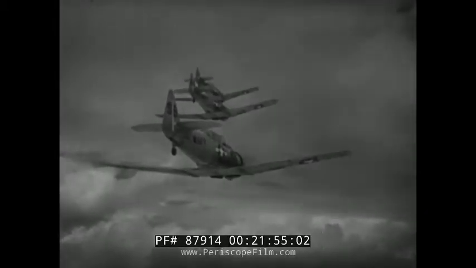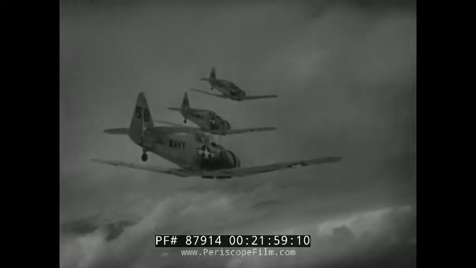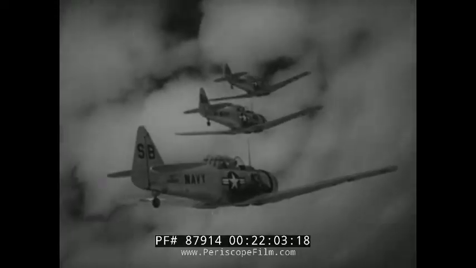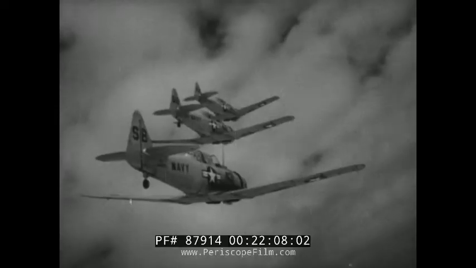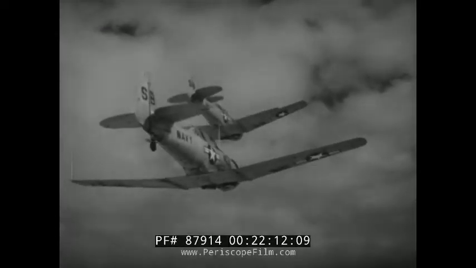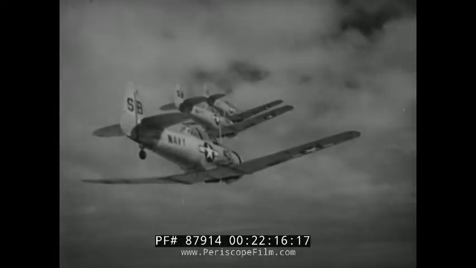In turns into the echelon, the number 2 man eases into position vertically below the leader. As the number 3 and number 4 men find themselves pulling in too close to the plane in front, they also move into position vertically below the leader. When the turn is completed, all planes return to their original echelon positions.